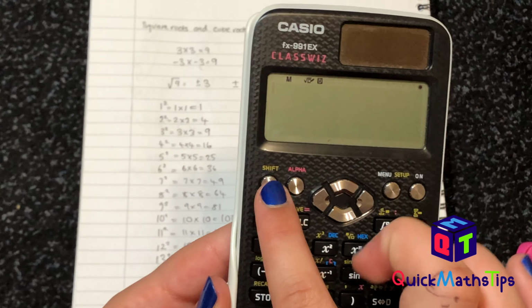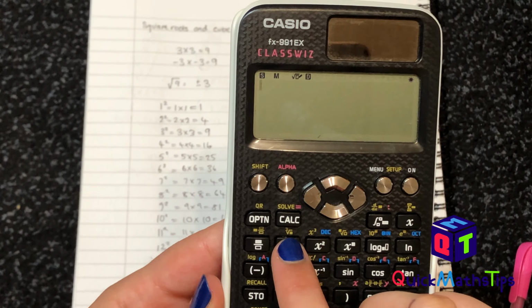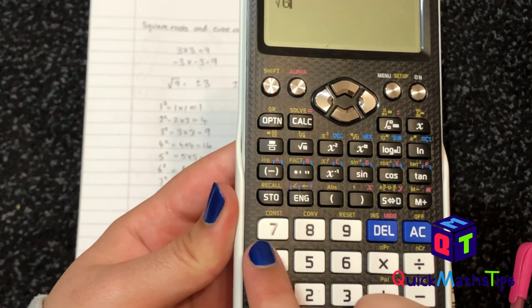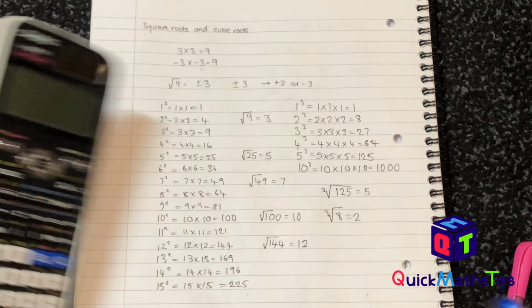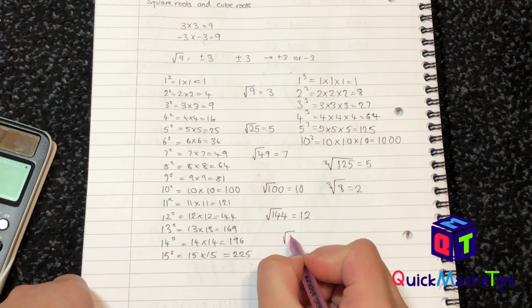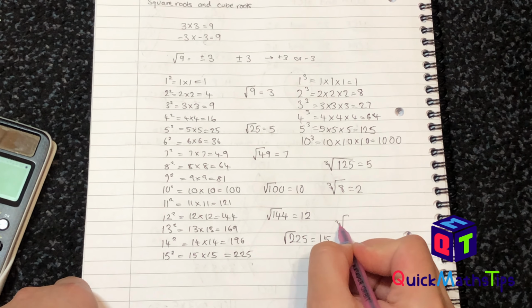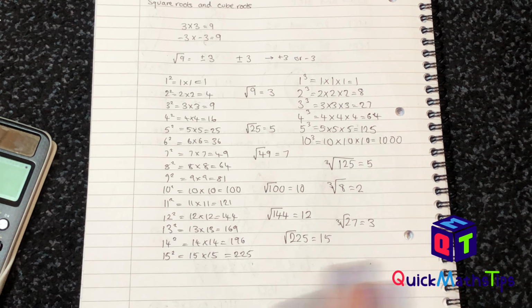However, if I want to do cube root, I click shift. And then on top of the square root button, I've got the cube root button. So I've got mini 3 in the corner, okay? So I type in 64, and the cube root of 64 is going to be 4. Okay, you see that? All right, that's how to use it on the calculator. Now, a couple questions. Square root of 225, 15. Cube root of 27, 3. Okay, so just quiz yourself on some numbers.